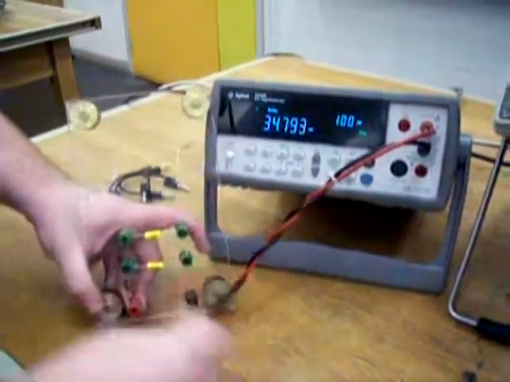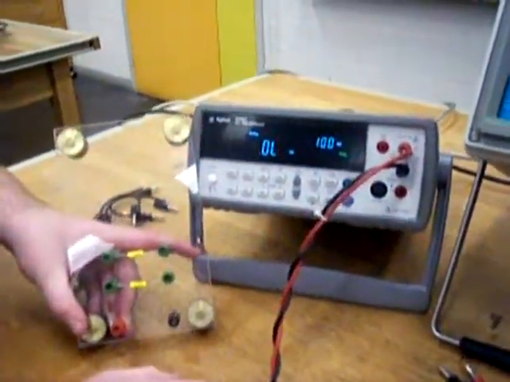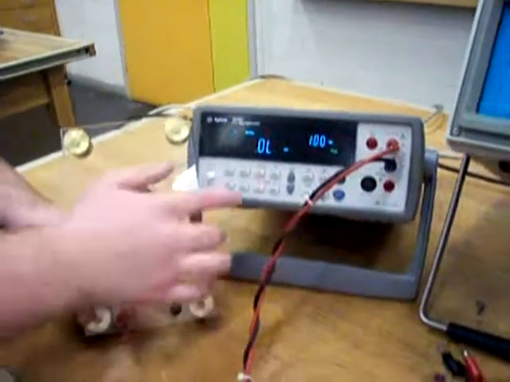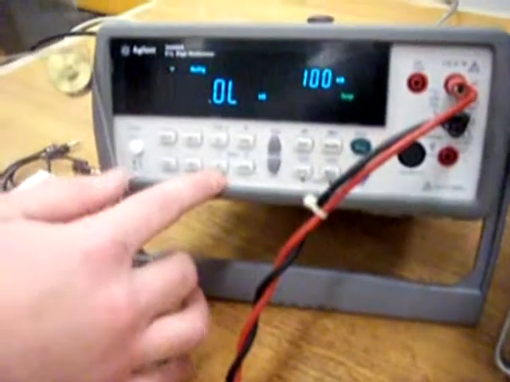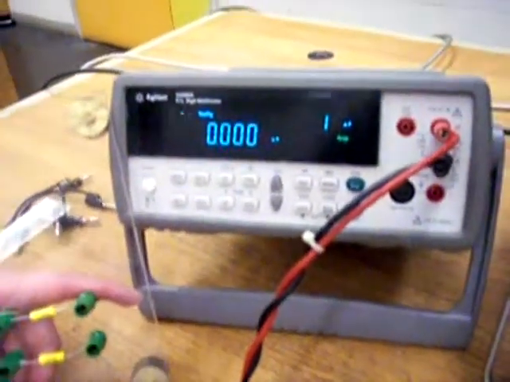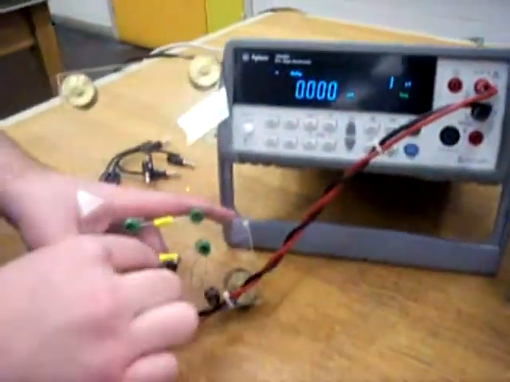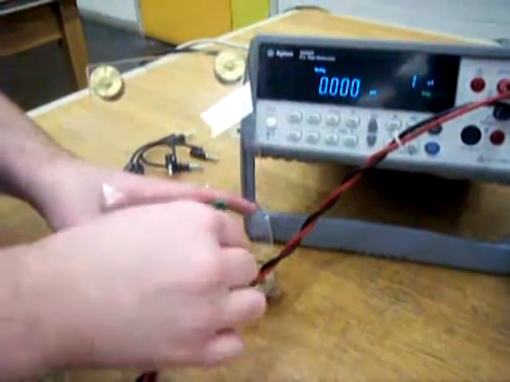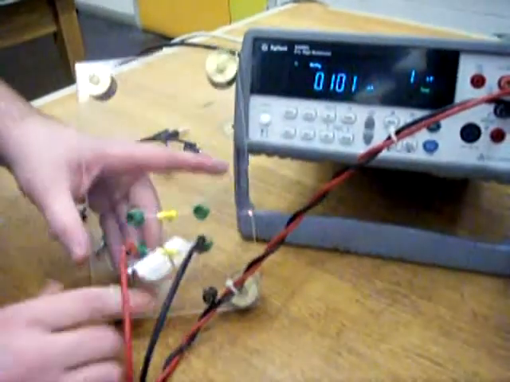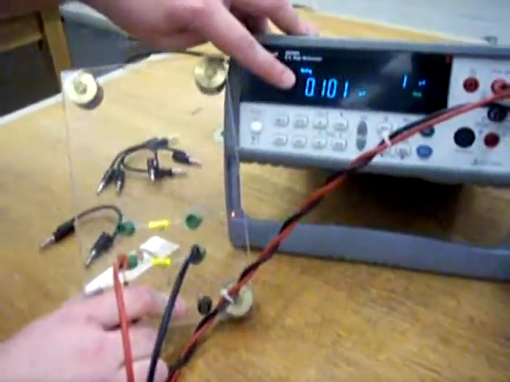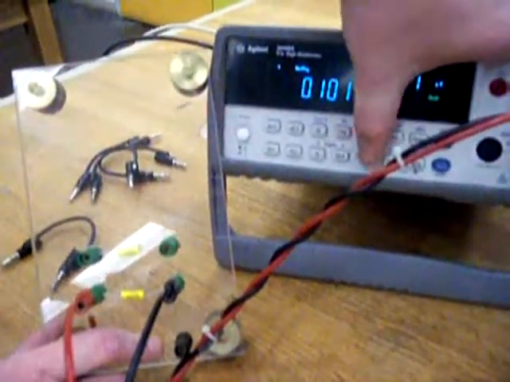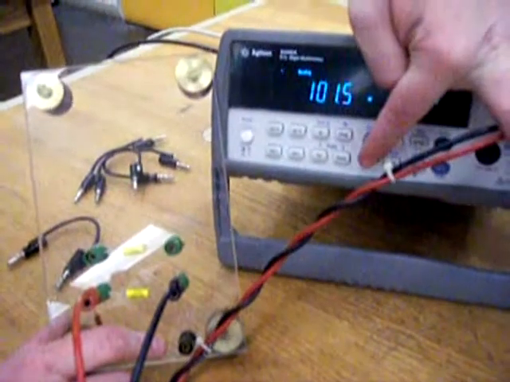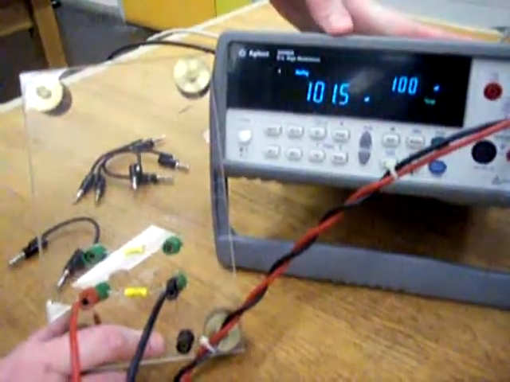Okay, great. Now we're going to measure the capacitance. That button is right underneath the resistance, in other words, underneath the omega is the capacitance button. Then put these across one capacitor. All right, it's around 0.101 microfarads. You can get another piece of data here.